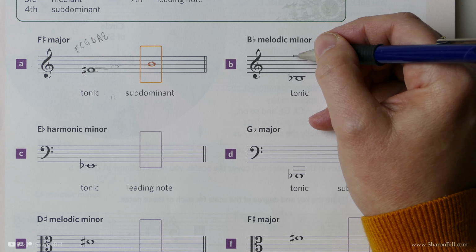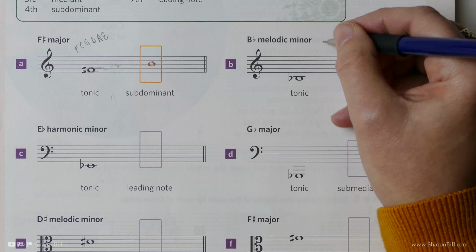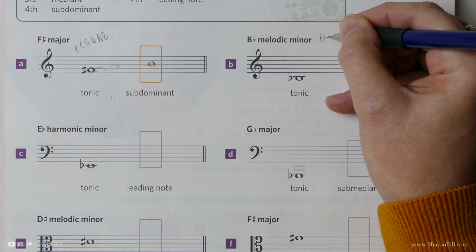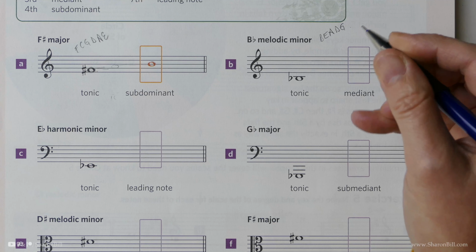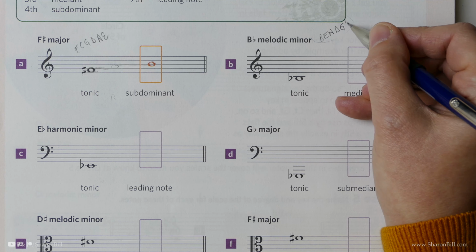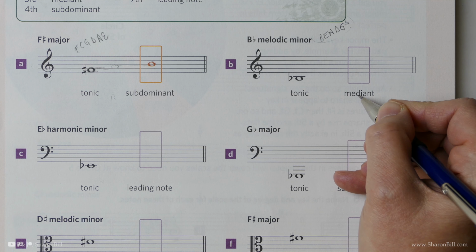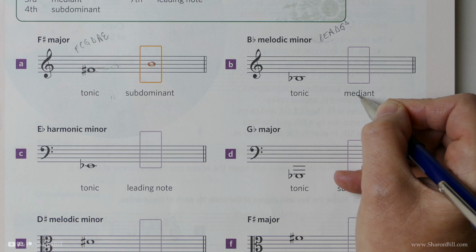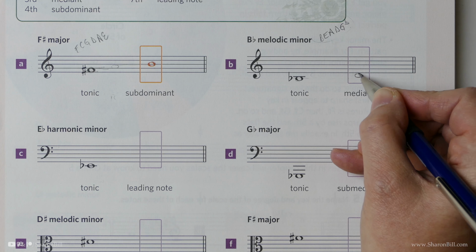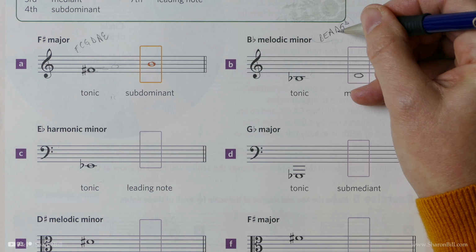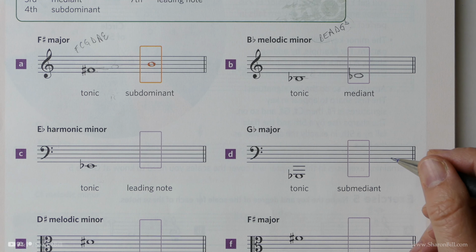So B flat melodic minor is related to D flat major, which has a key signature of B, E, A, D, G flats. So we just need to bear that in mind as our key signature. Now if this is the tonic, we're asked for the mediant, which is the third. So 1, 2, 3 takes us to D, and of course D should be flattened because of the key signature.